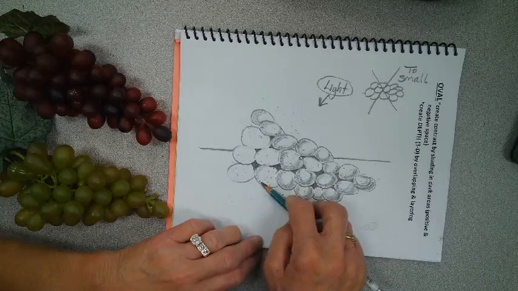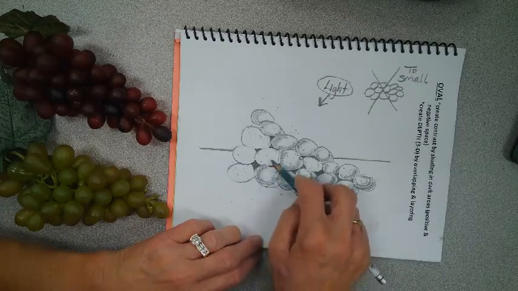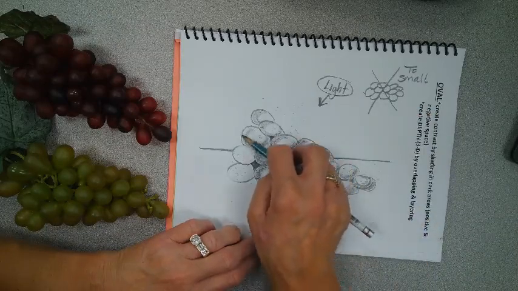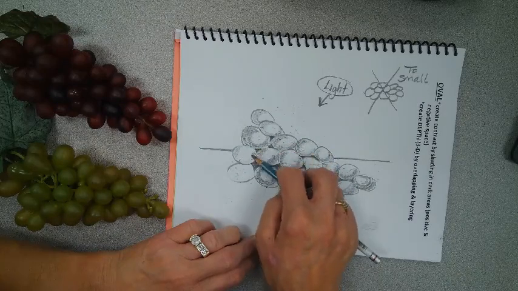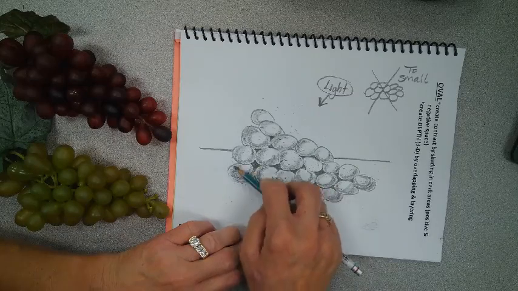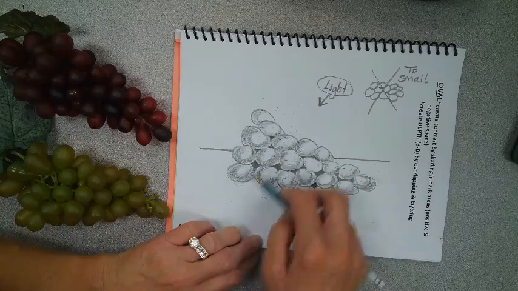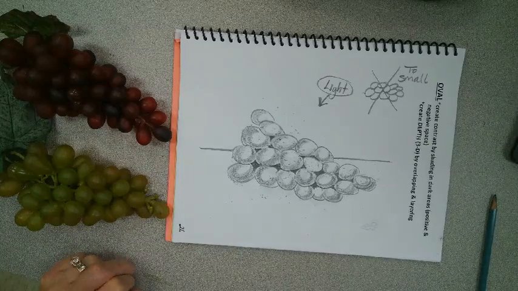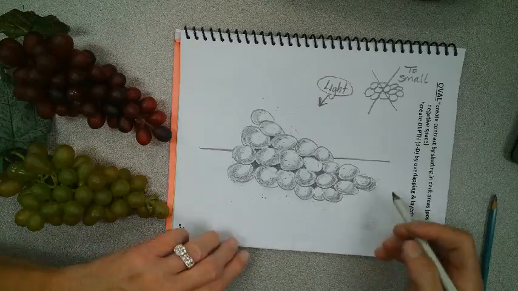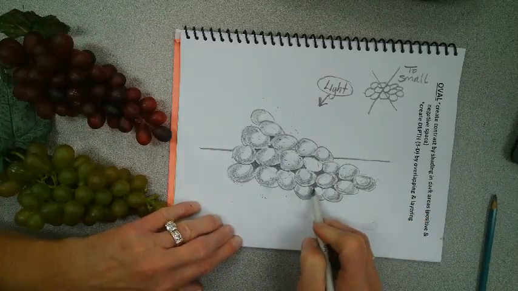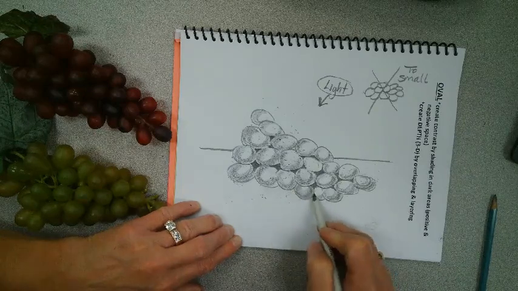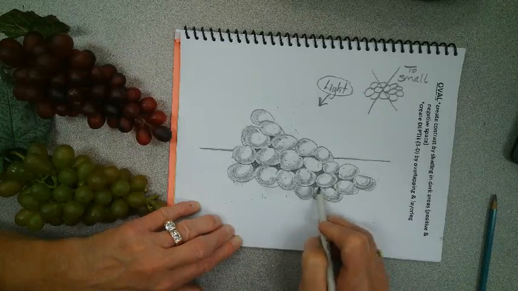Again, keep in mind where the light is touching on the grape. And leave that light. And now with your blender stick, with your dirty blender stick actually, start anywhere. And with those shavings, don't press quite as hard where the light is on the grape.